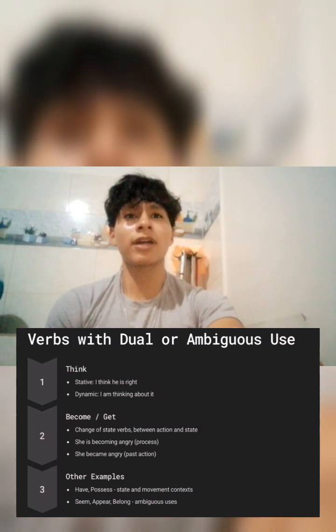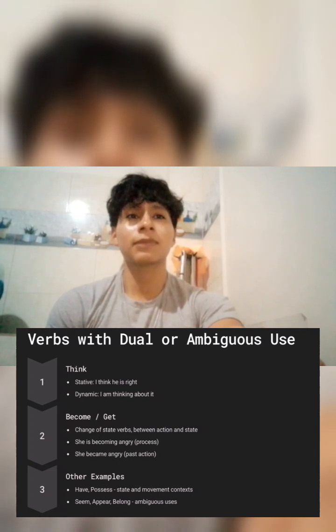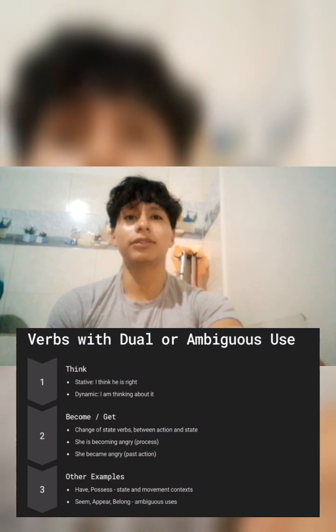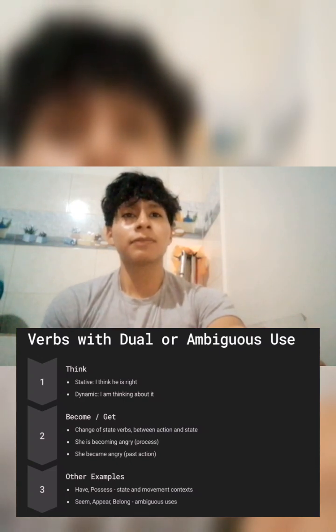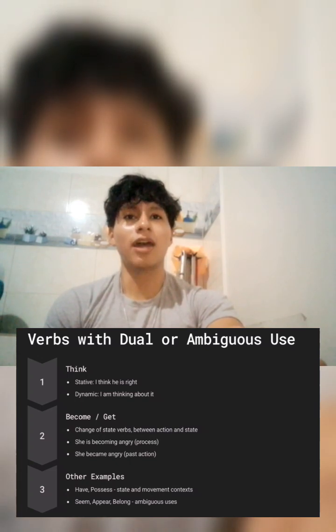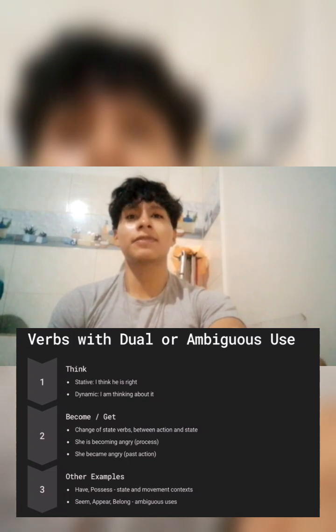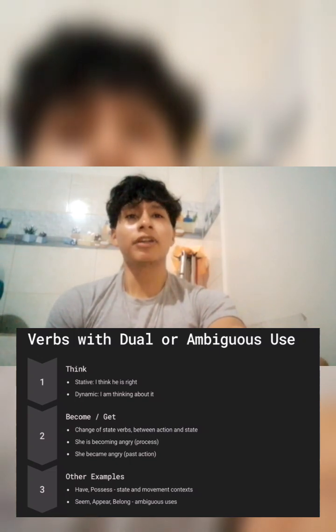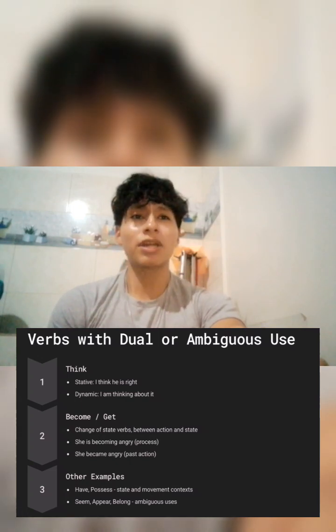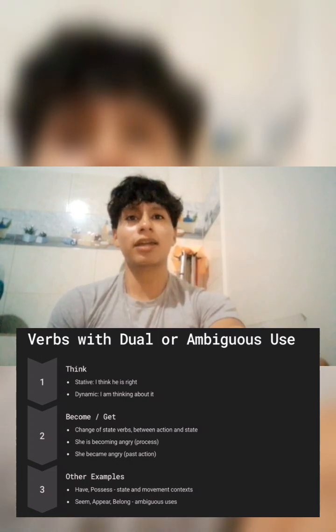Would the verb describe a change of state or a very quick action? Verbs like become or get can be complex because they describe rapid transformations that might go beyond a continued action or state. For example, she is becoming angry. Here it describes a process, but it's in a category between action and state.